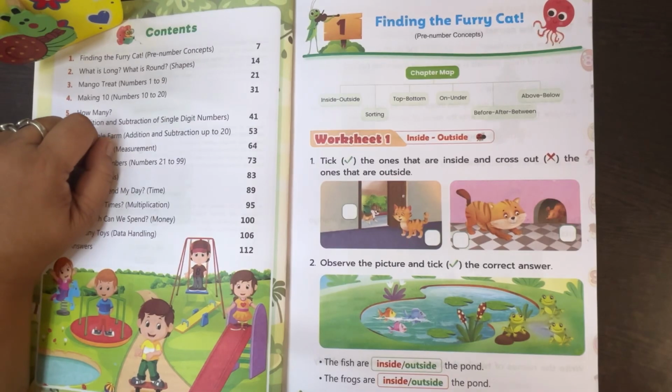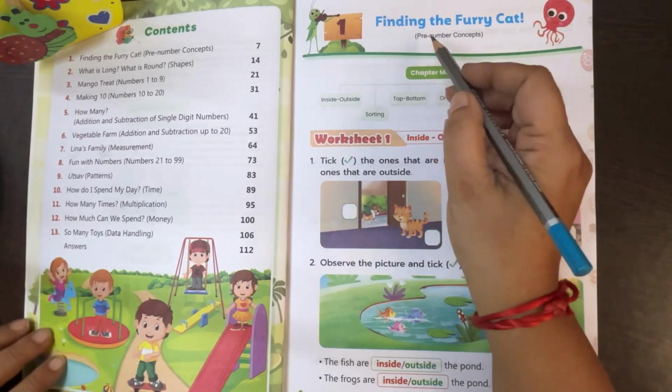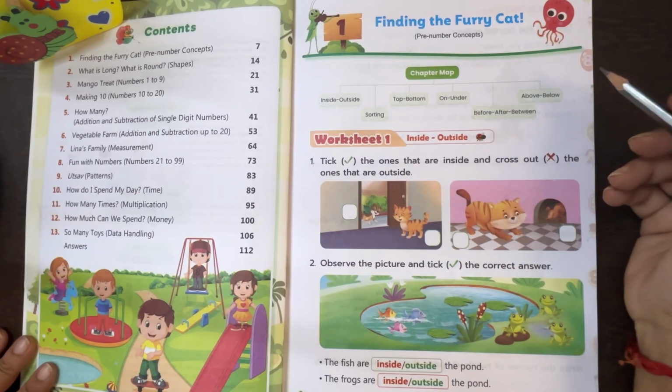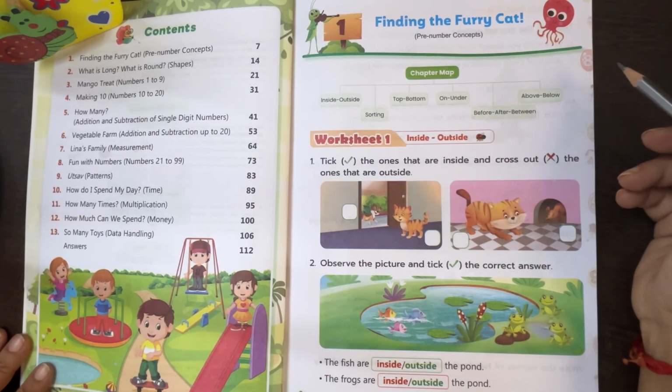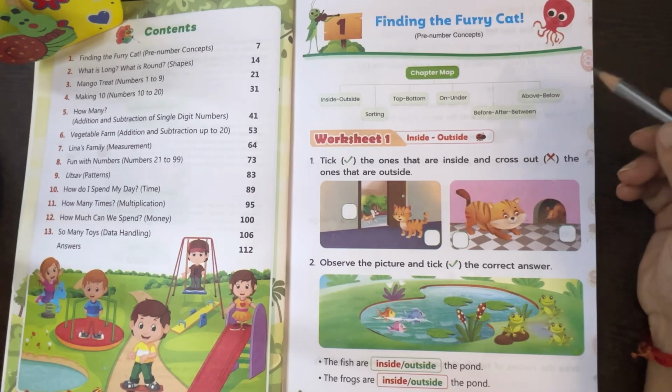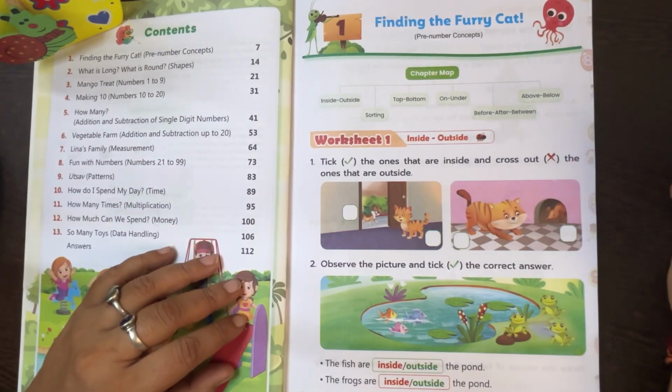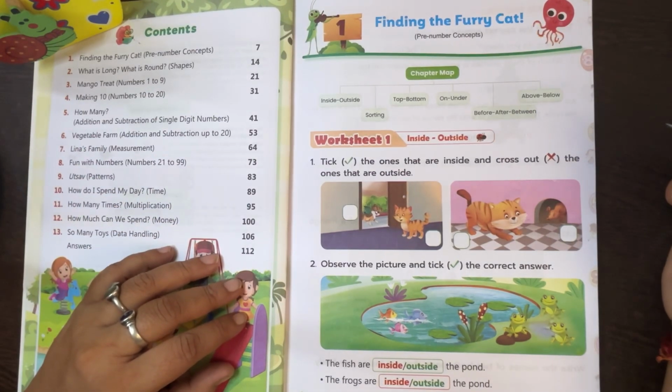Today we are going to do the workbook of first class Joyful Maths. Okay, let's begin. So what is it? It is finding the furry cat. See, what you have in the textbook, you have in the workbook as well. But in the textbook, they are going to give you the theory, and in the workbook, you have lots of sheets where you need to practice. Okay, so let's begin, children.